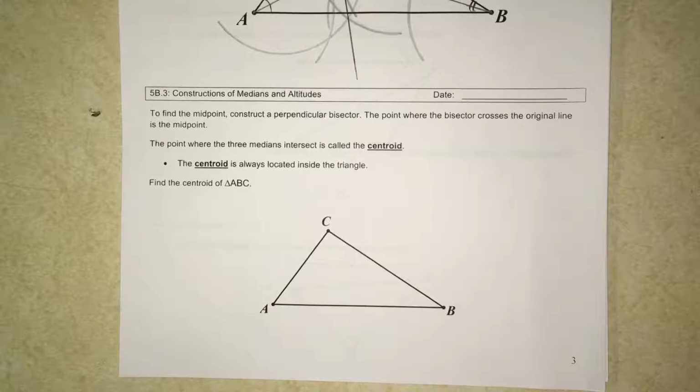This video corresponds with section 5B.3, and this video will talk you through not only how to find the median of a triangle, but how to find all three medians at once so that you can construct the centroid. This corresponds with page 3 in your note packet as well.